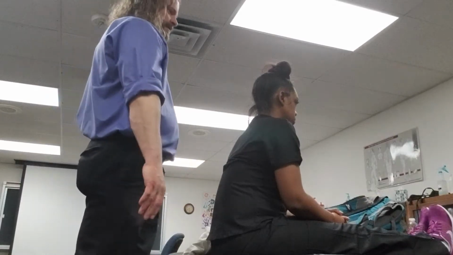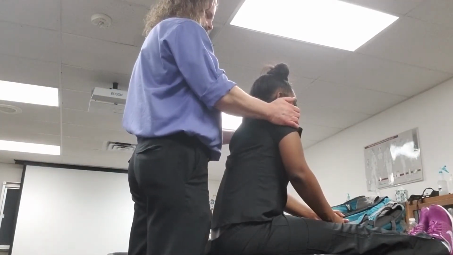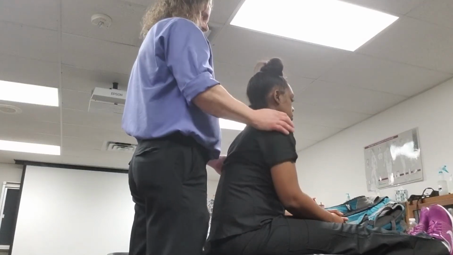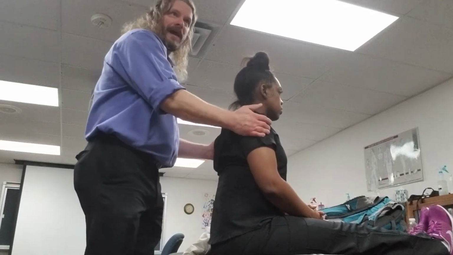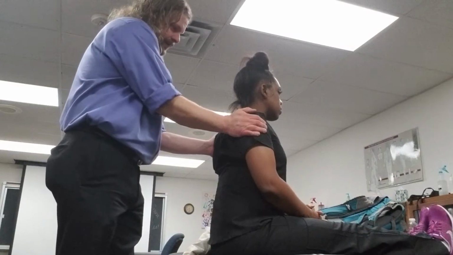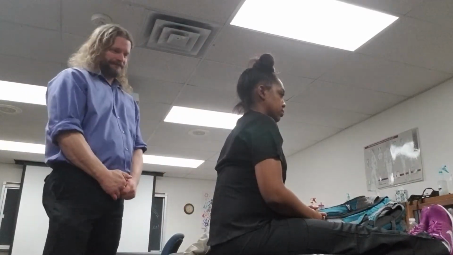Action of rhomboids. Let's keep it simple. Elevation of the scapula at the scapulo-costal joint, and retraction, or you can say adduction, either one, whichever one you like. Retraction's good, or adduction of the scapula at the scapulo-costal joint.